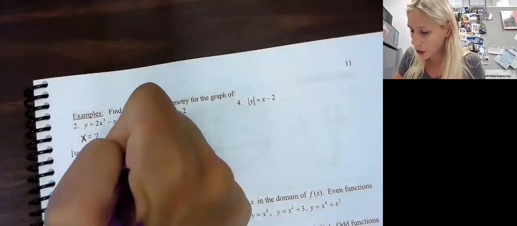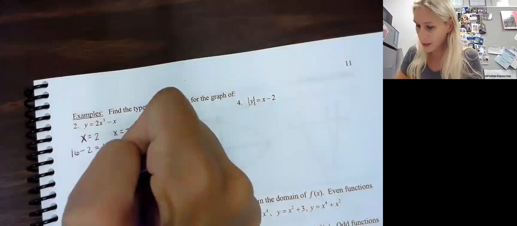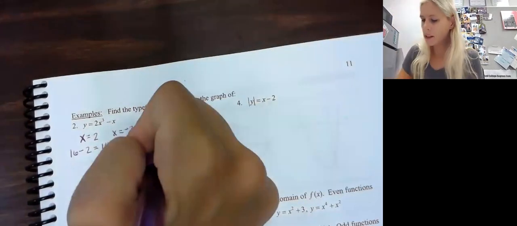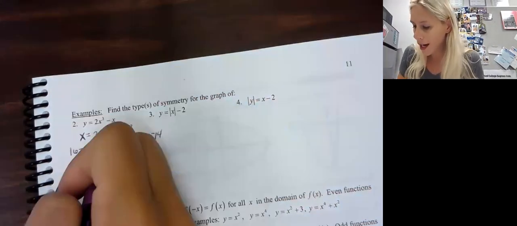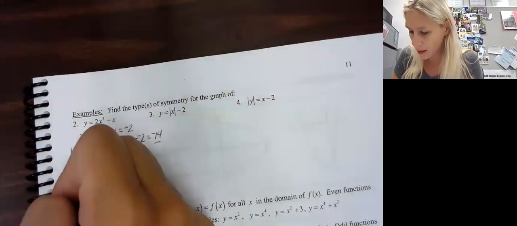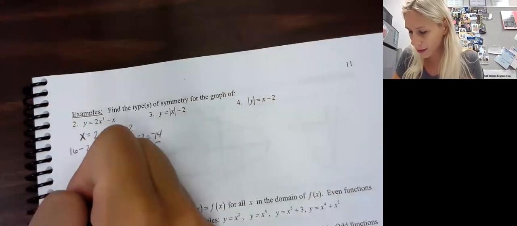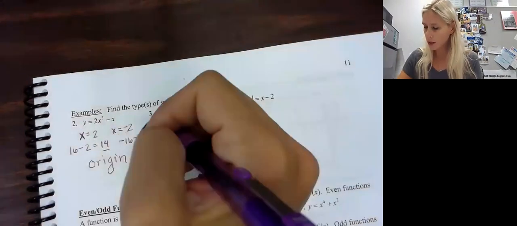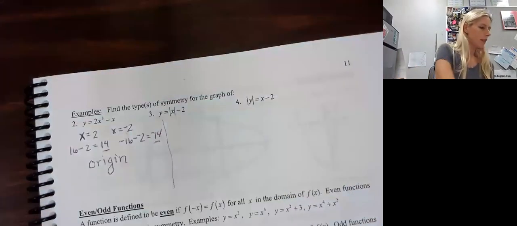Minus a -2 gives me -14. As you can see, these values are opposite values, so this concludes that we have an origin symmetry. Okay, I'm going to draw a line so we know the difference in work.